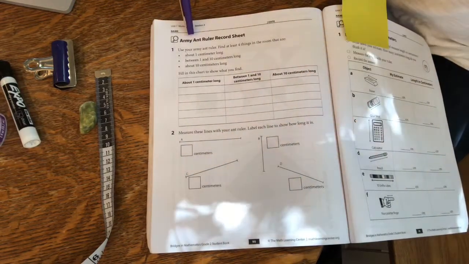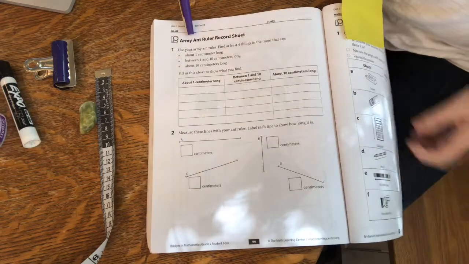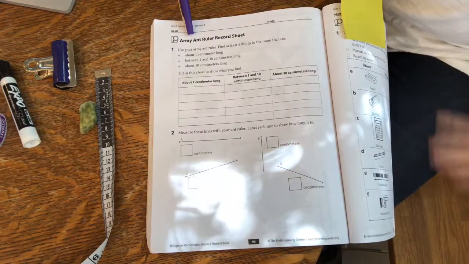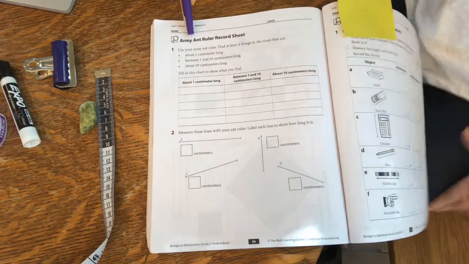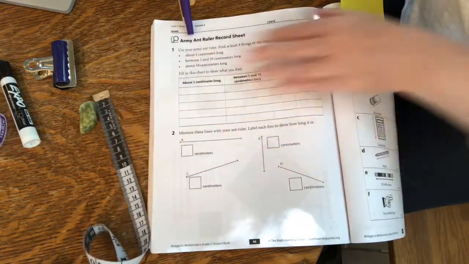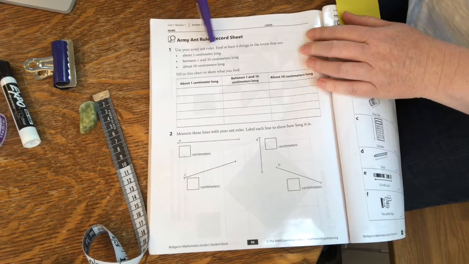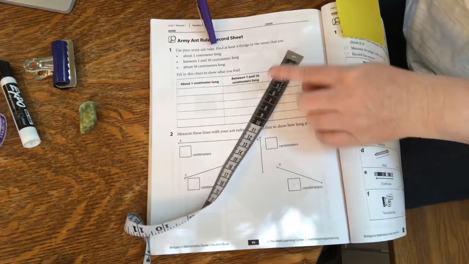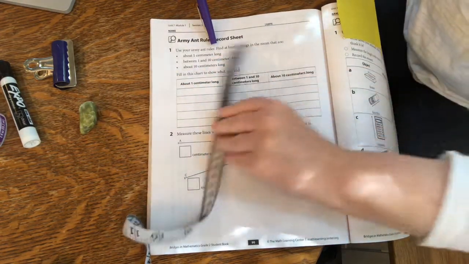If we were at school, we would have made our own rulers, and we would have called them the Army Ant Rulers. But because we're not at school, we're not doing that. Instead, we're going to use these. So when it says use your Army Ant Ruler, don't worry about that. Just use your tape measure that I mailed you.